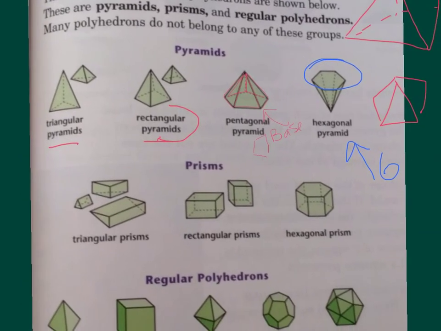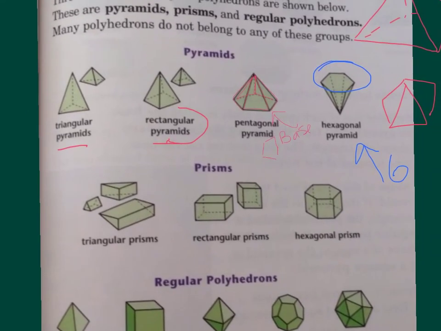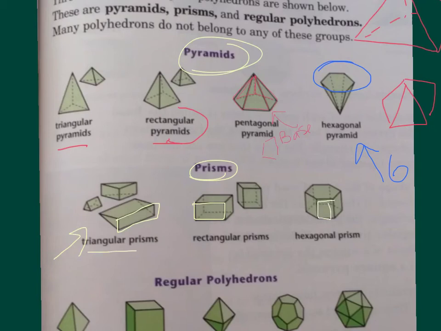Then we have prisms. Okay? So we have pyramids and prisms. The prisms obviously are not pyramids like in Egypt, but they have a square side here, square face here. There you go. They tell you though that the name of the prism is based on what kind of shape it is. So for example, you see this little guy here, that's a triangle. So we'd call that a triangular prism. This one is a rectangular prism and a hexagonal prism because this is a hexagon. Okay?